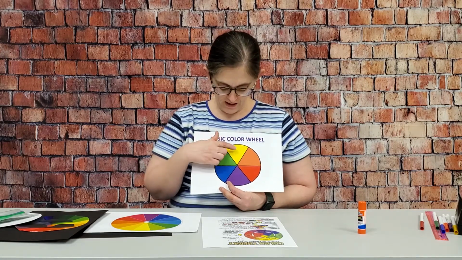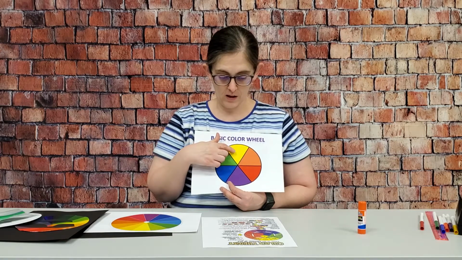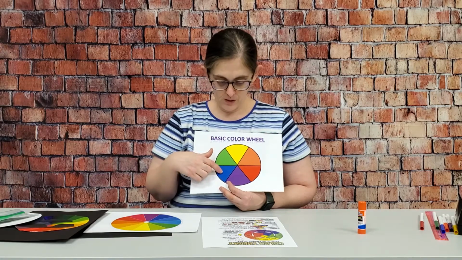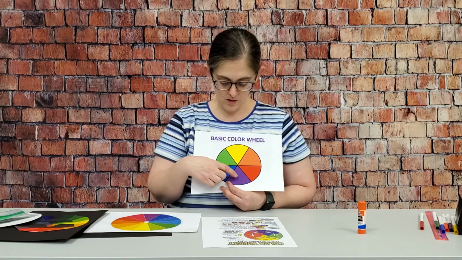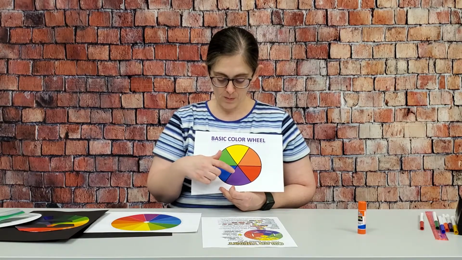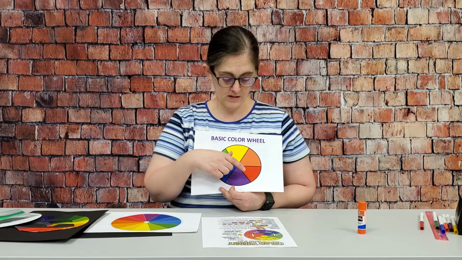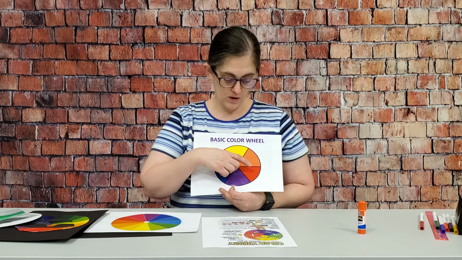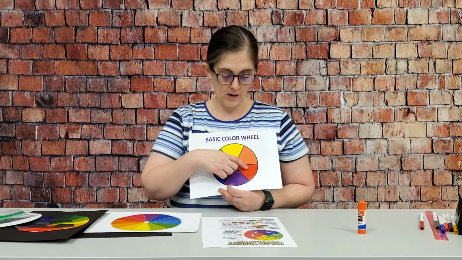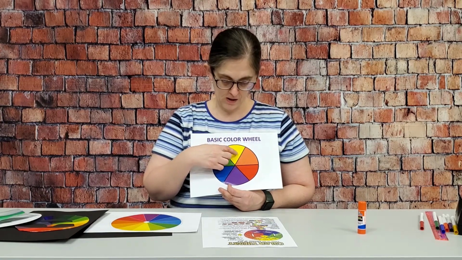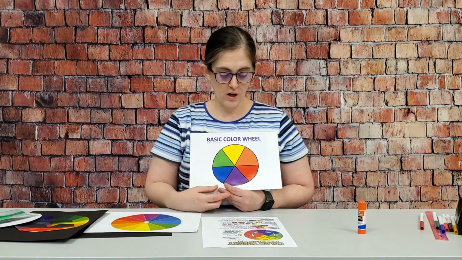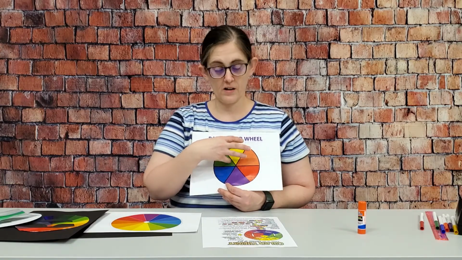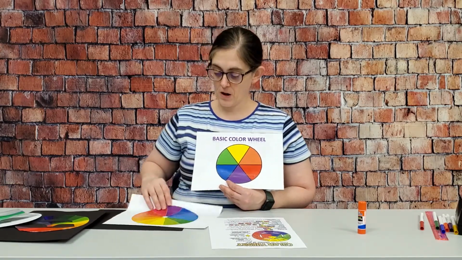You can combine the green and yellow and make a yellow green, or the blue and green to make a blue green, or the purple and blue to make a blue violet, red and purple to make a red violet, the orange and red makes a red orange, and the orange and yellow makes a yellow orange. So you can break those down in a lot of different ways and make even smaller colors.